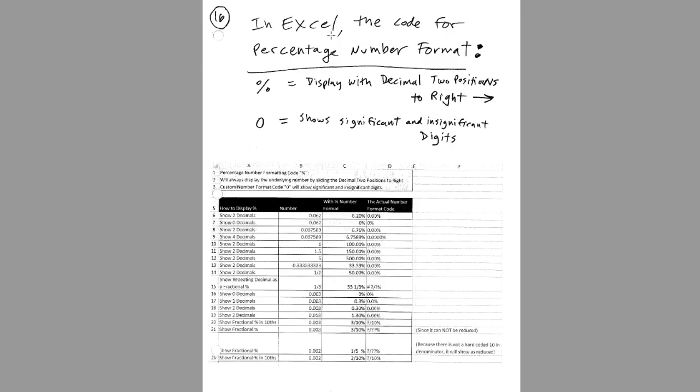So for the Excel part of it, those are the two symbols we're going to combine to get whatever custom number formatting we want. We can also use fractional and mixed number as we saw. Remember, anytime you use the percentage symbol as code in number formatting, it slides the decimals 2 to the right. All right, let's go back over to Excel.